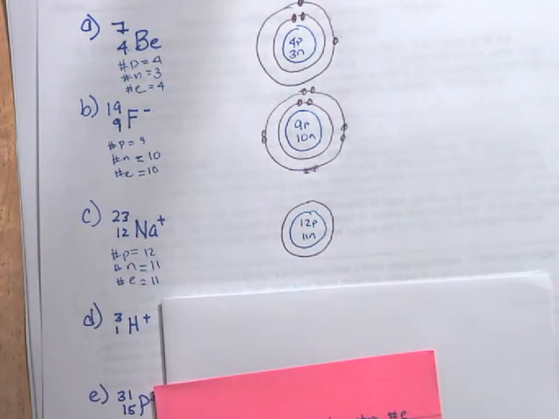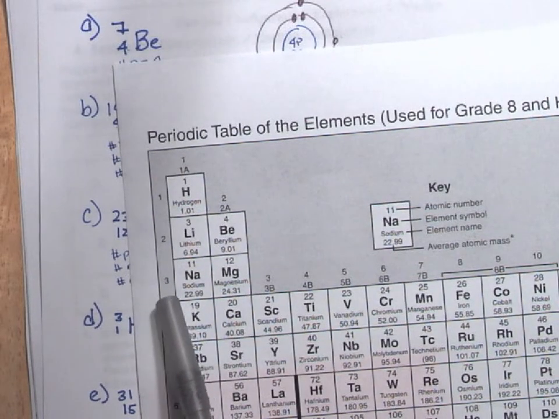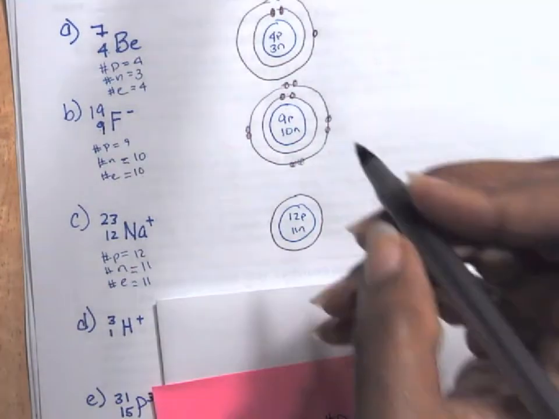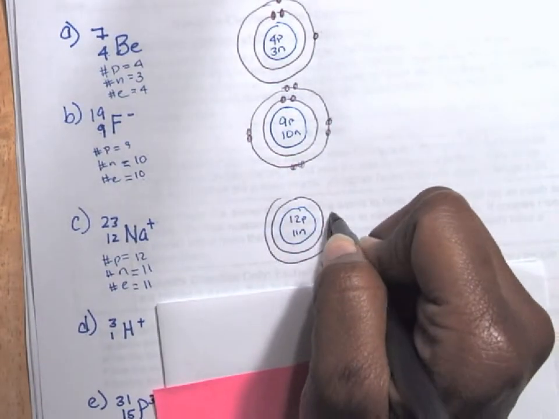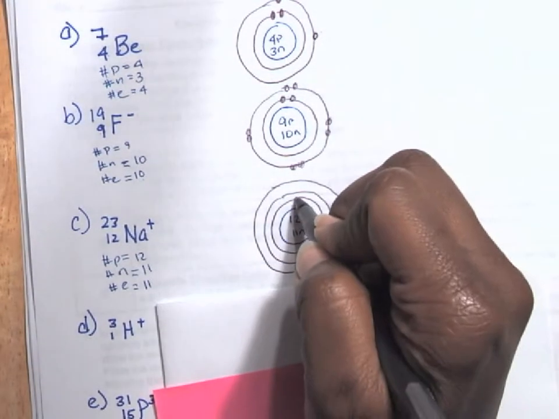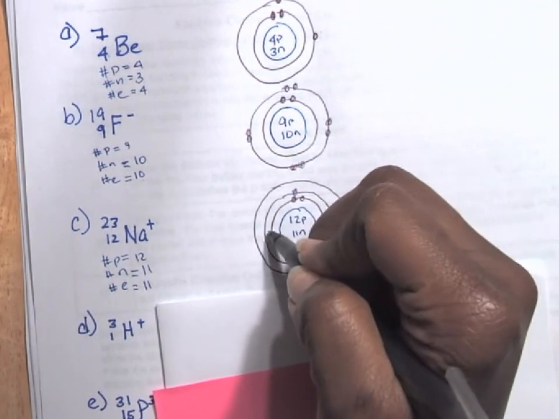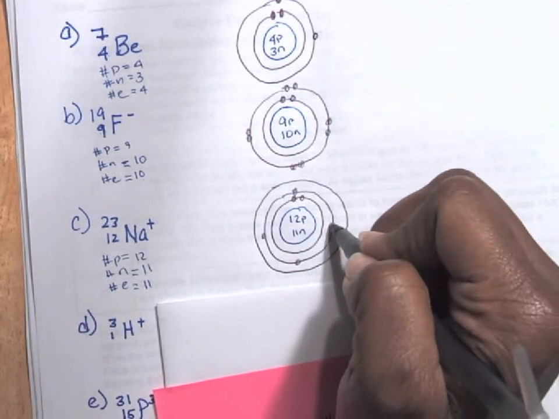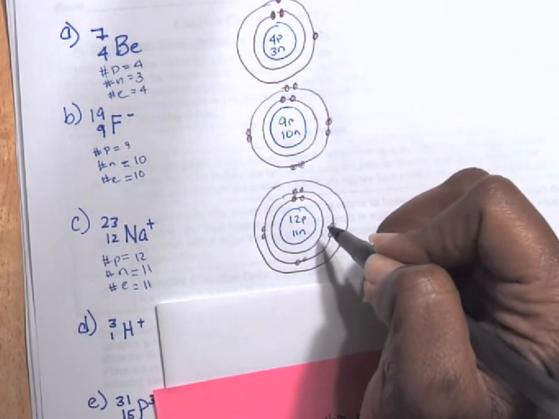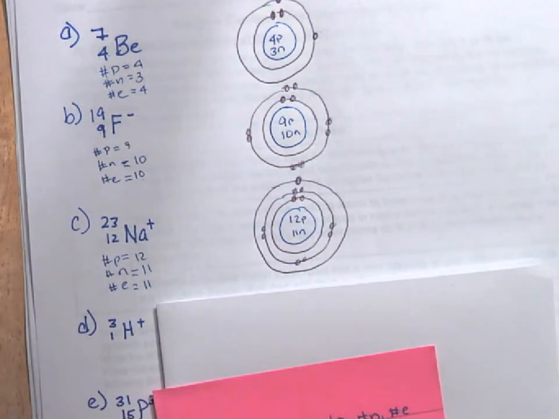Oh, number of shells, I forgot. I've got to count those, right? So for that, I go to my periodic table. Sodium is in the third row. So I need 3 shells for that. Okay, so 1, 2 go in the first one, and now the next one, 1, 2, 3, 4, 5, 6, 7, 8. So I've got 10 so far, and I've got 1 more to put in. And there we go.